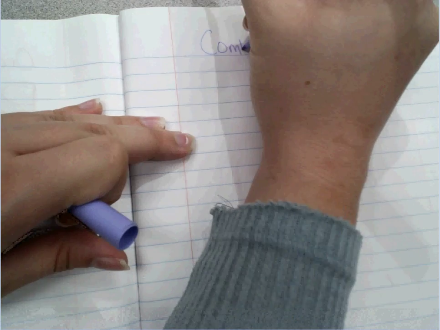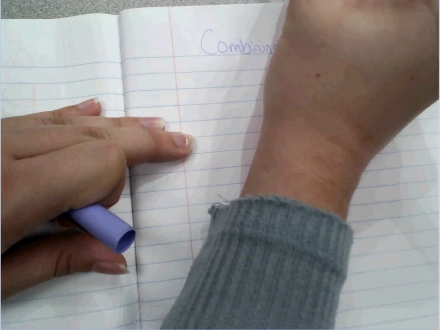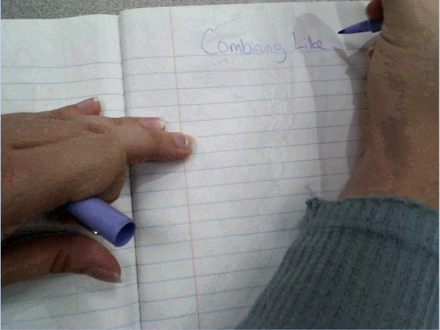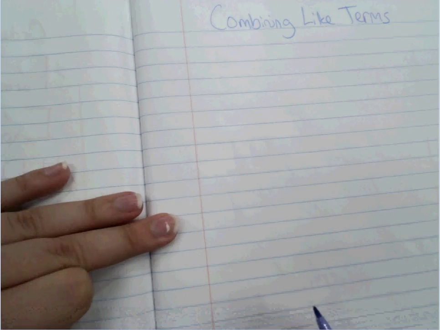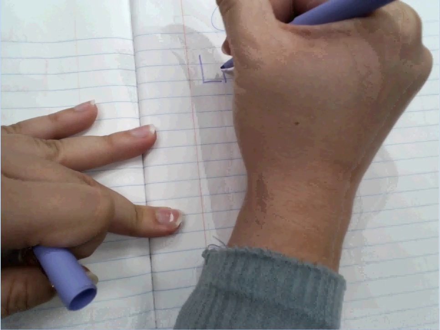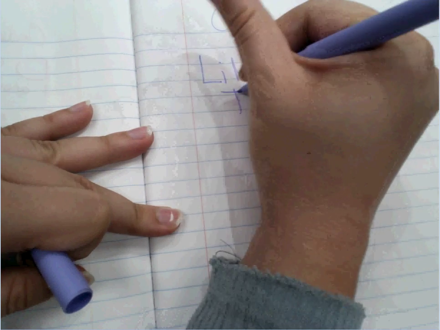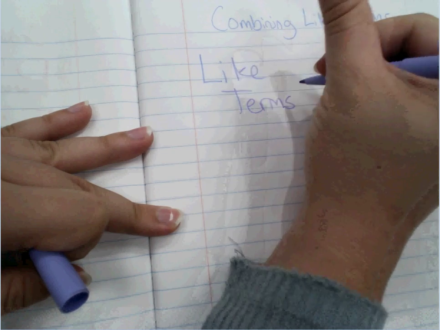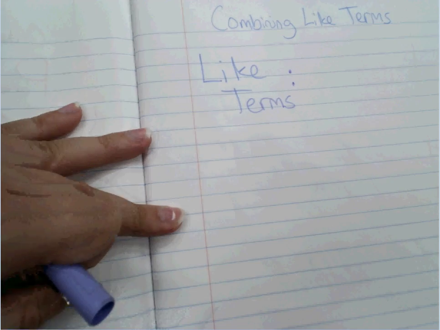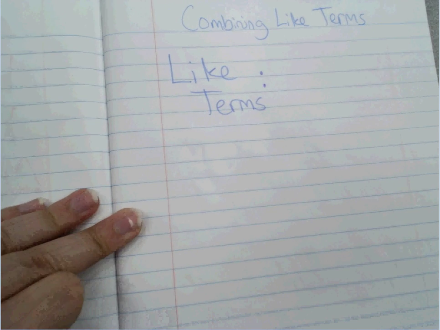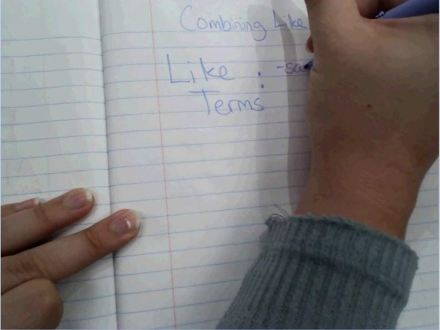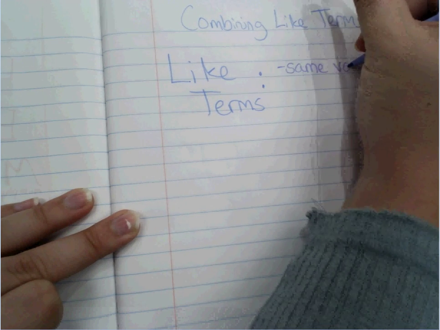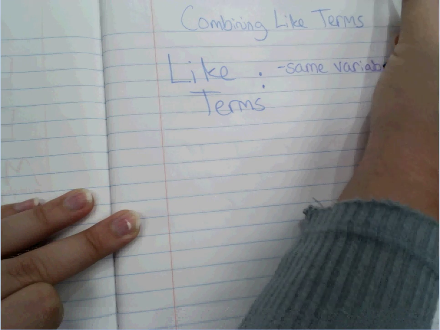Combining like terms. Some of us may be familiar with this already, but when we're looking at like terms, there's three things that make something a like term. So we have to have the same variable, so the same letter. We'll talk more about variables later, but just for now we have to have the same variable.